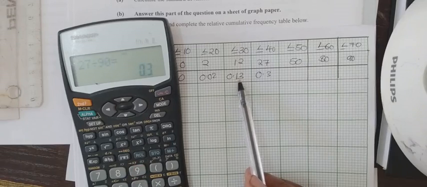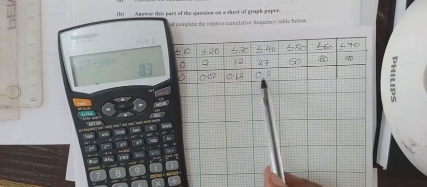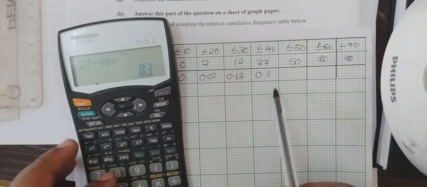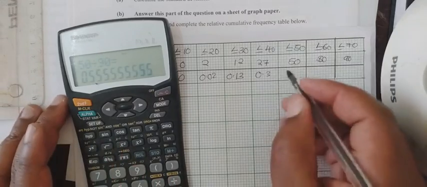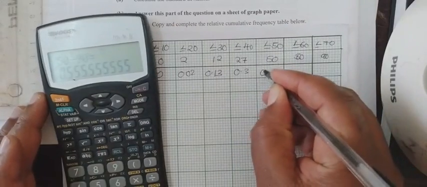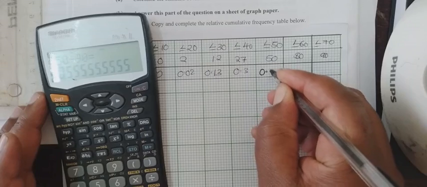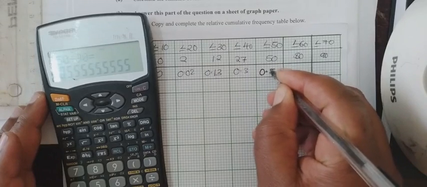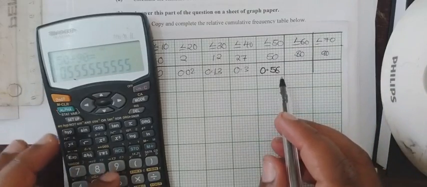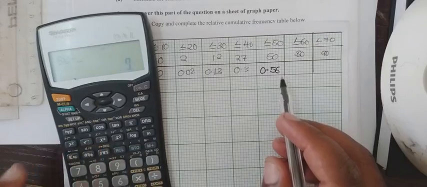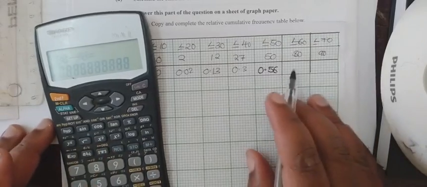what do we get? 27 divided by 90, we are getting 0.5 flat. The next one is what? 50. 50 divided by 90, you get 0.56, 2 decimal places. Then the next one is 80 divided by 90. What are you getting? 0.89.